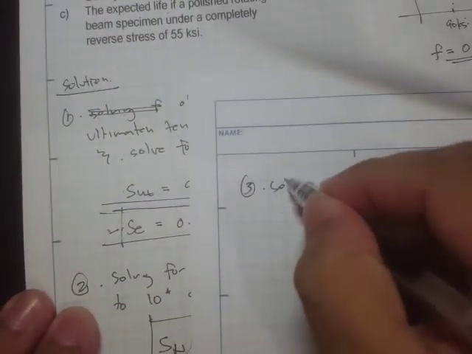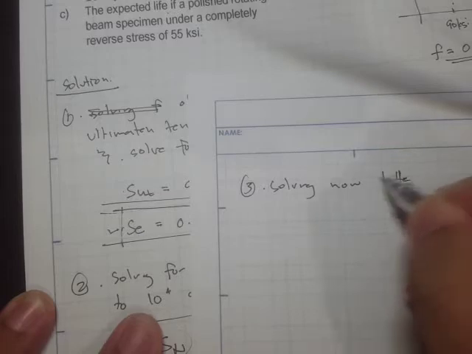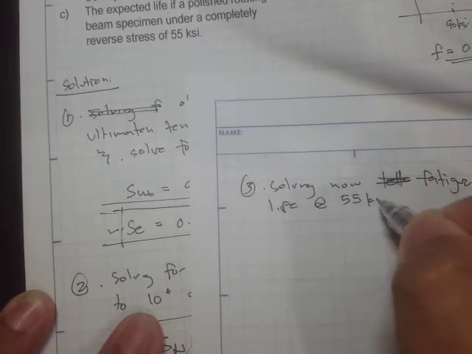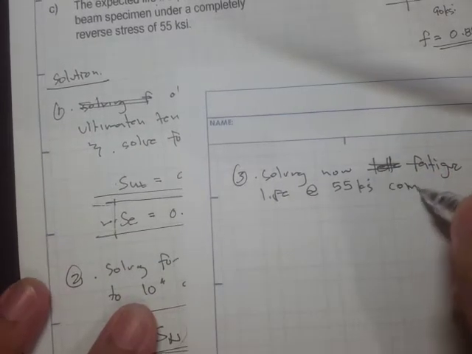Okay, so let's write it here. So now for number 3, solving now letter C, the fatigue life at 55 KSI, completely reversed stress.